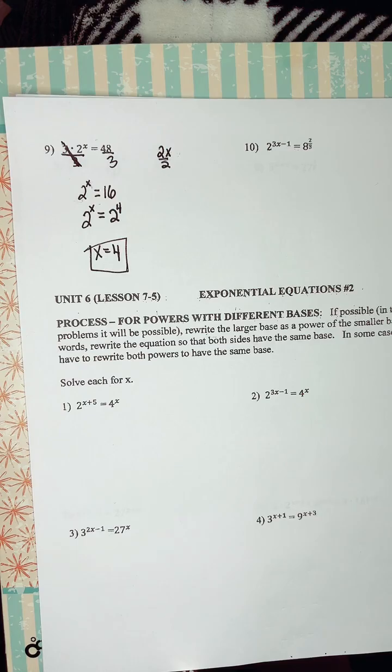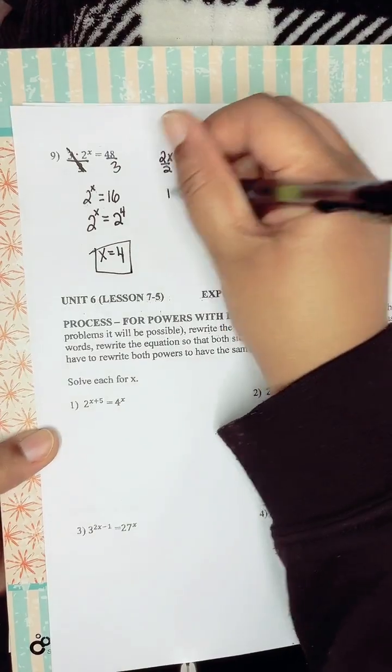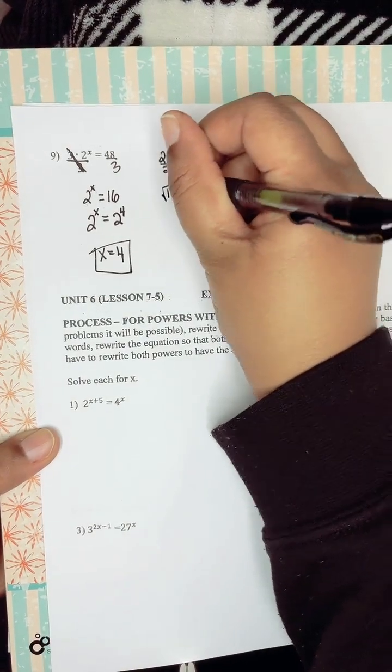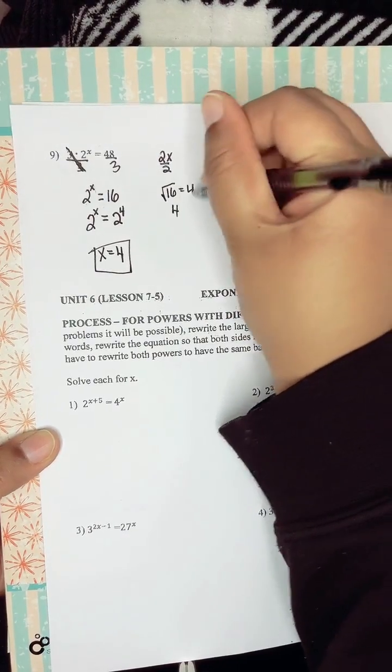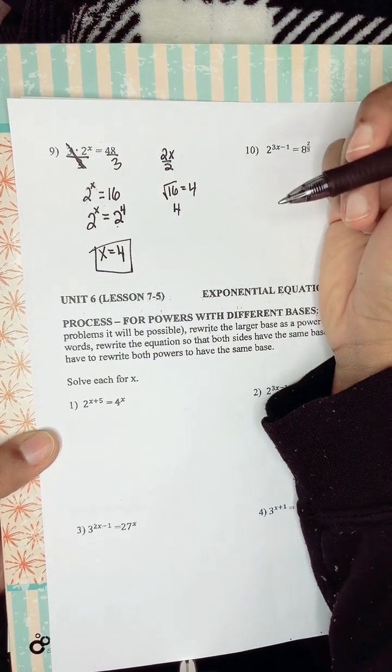Okay, I see where I'm getting confused. It's square root, right? It's not quite, because I don't want to say yes to that, because if I'm square rooting, that's going to give me a 4. That equals 4. Not 2 to the 4th.